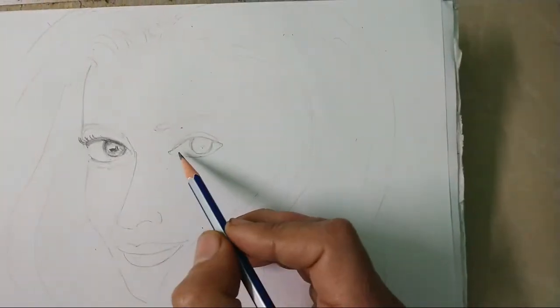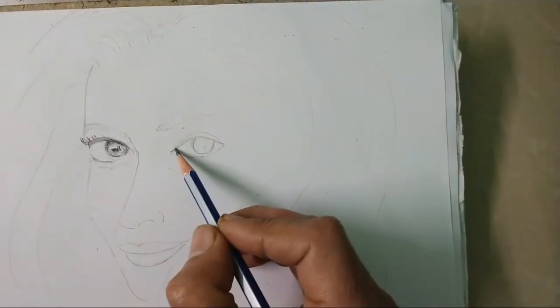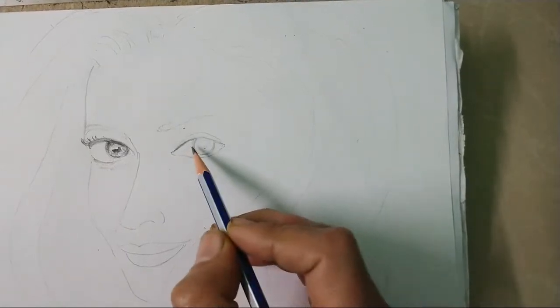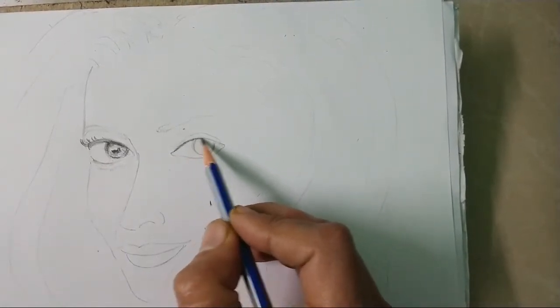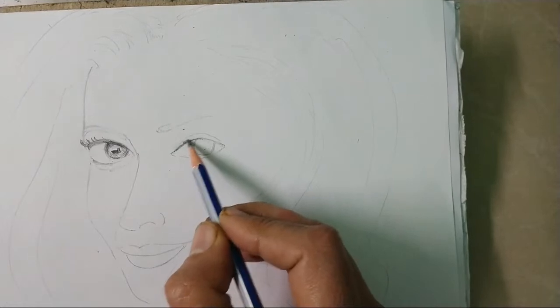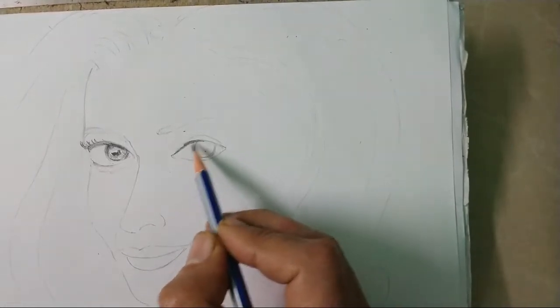And now moving on to the other eye. Both the eyes and the pupil of the eye, which is the black part in the center, have to be done properly.